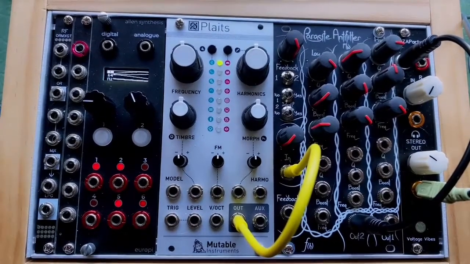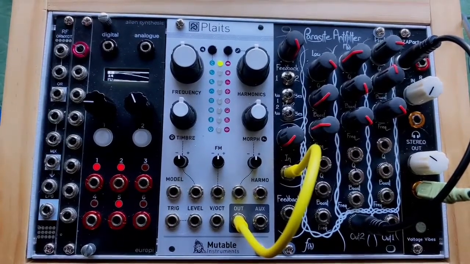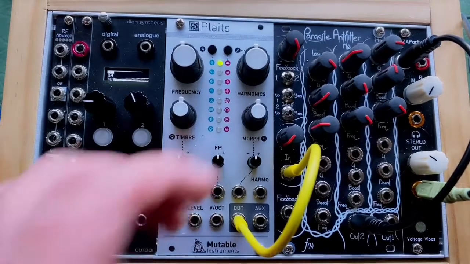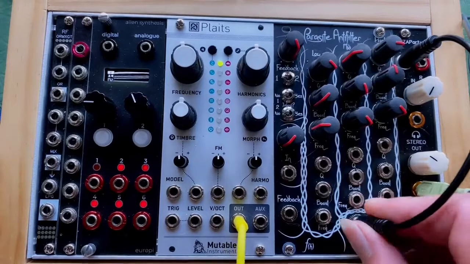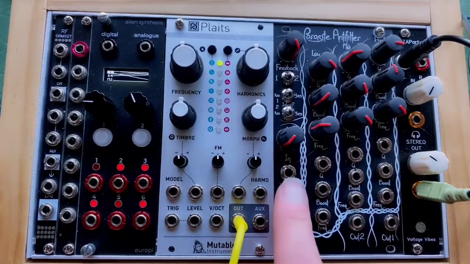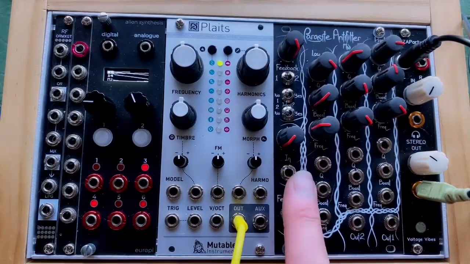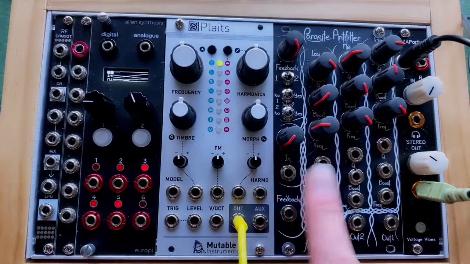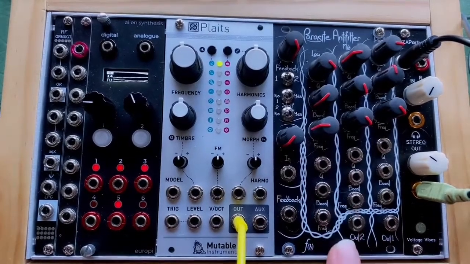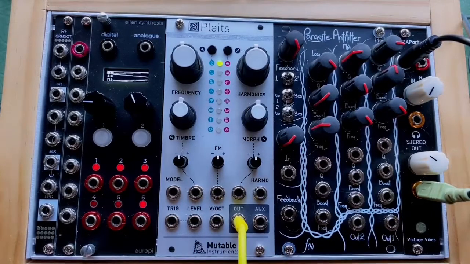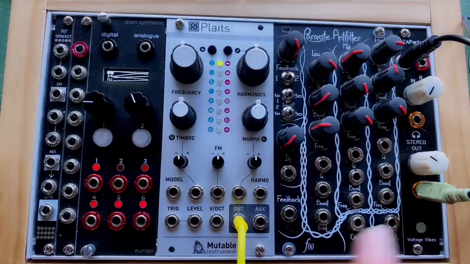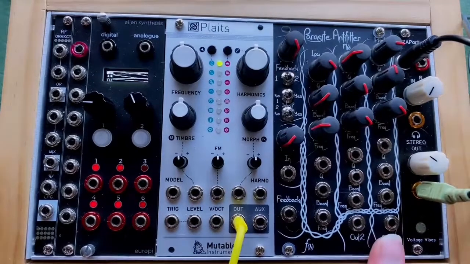Okay, so this is just a bit of a look at Parasite and talking about the different inputs and outputs and controls that you've got. So you've got one audio input, or one primary audio input. We'll talk about the other ways you can stick audio into it in a moment. And then you've got two primary audio outputs.